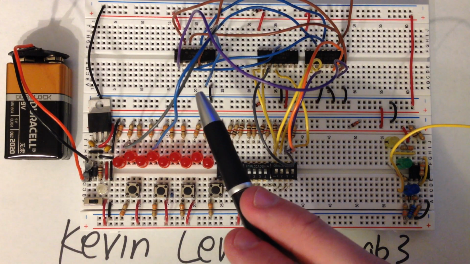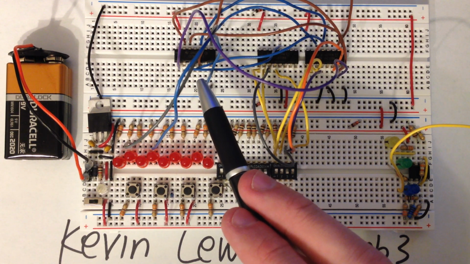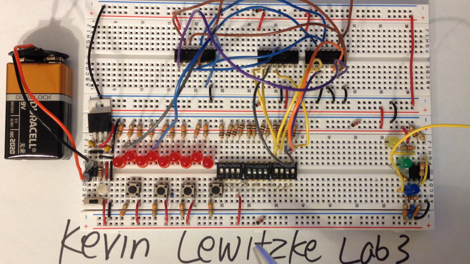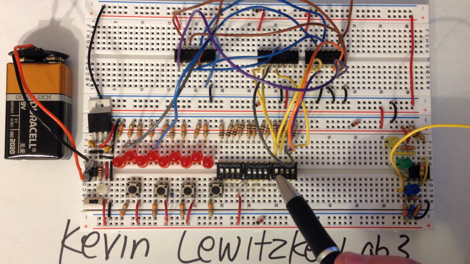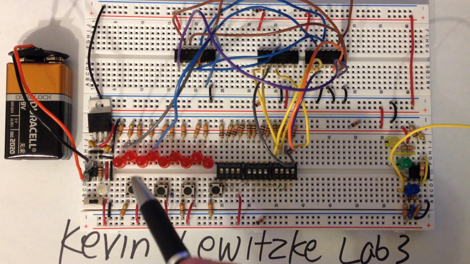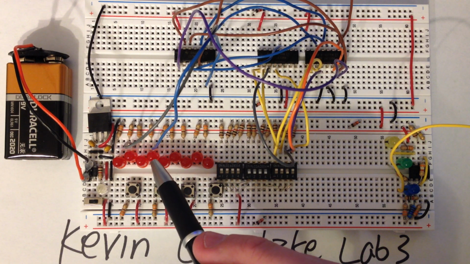And then this is the 7420 chip over here, which is a dual 4-input NAND gate chip. So there are two NAND gates, each one has 4 inputs on that chip. These are the switches that I used here. I've got A, B, C, and D. And then these are my output LEDs. This one is X, and this one is Y.